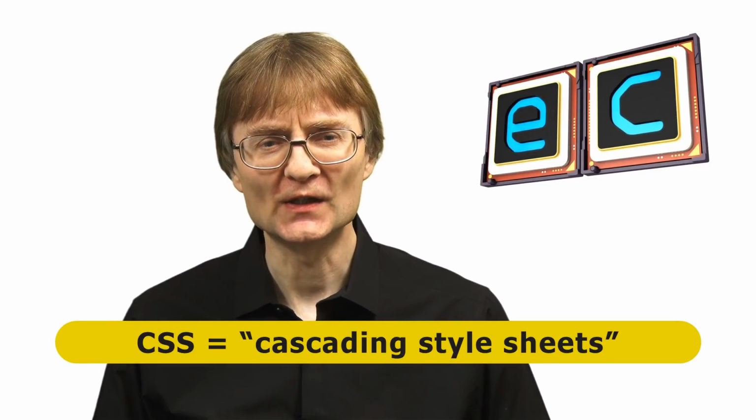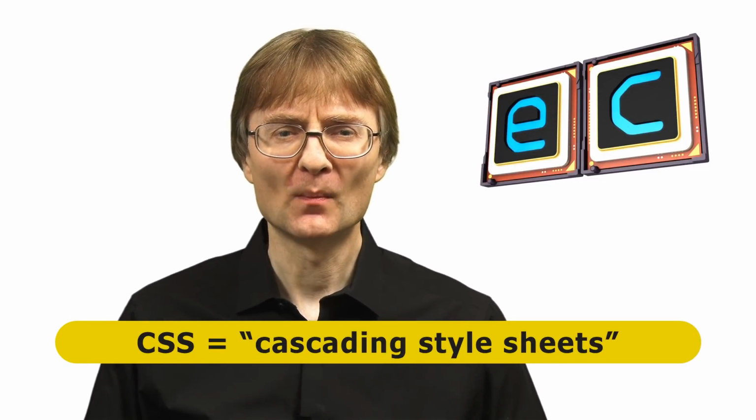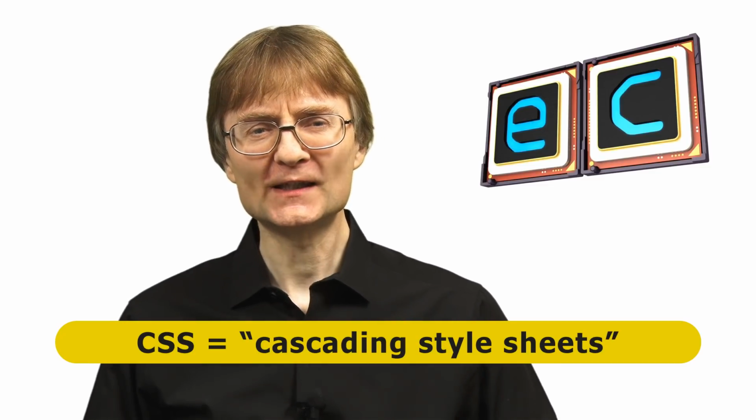This time it's a follow-up to my introduction to HTML, in which I'm going to explain the basics of CSS. This stands for Cascading Style Sheets and is used to format HTML pages. So let's go and get started.